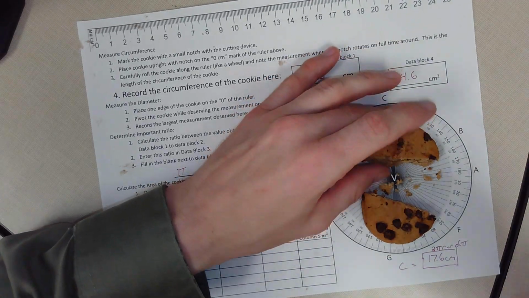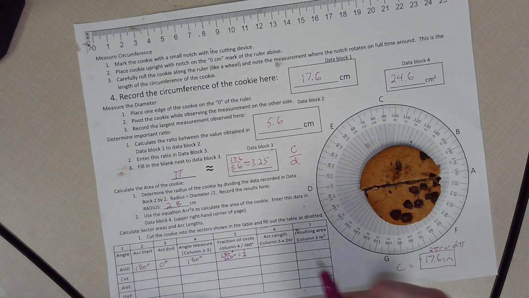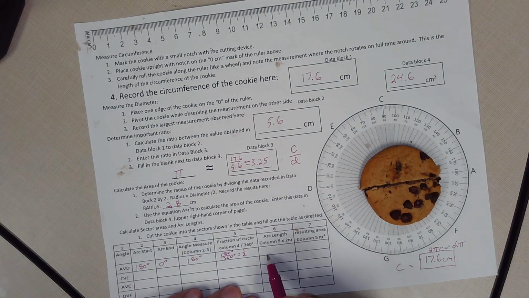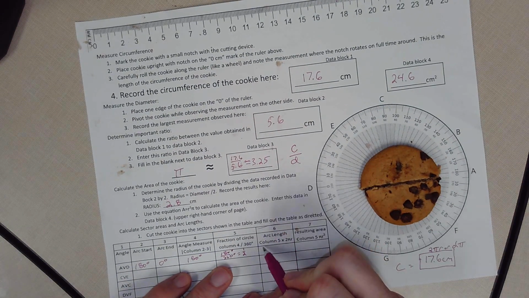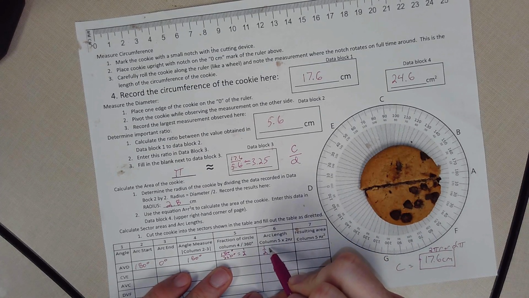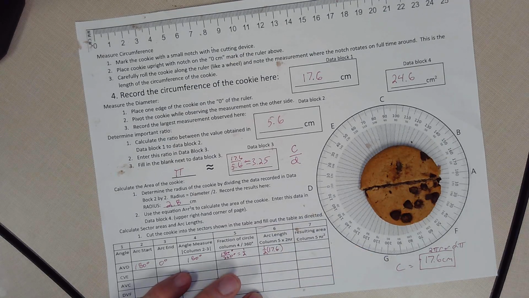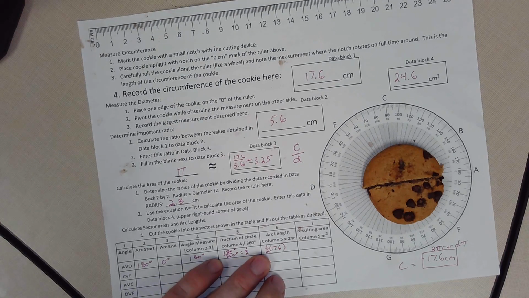Okay, so if I have it roughly cut in half, let's figure out what the arc length would be. The arc length would be 1/2 of 17.6 centimeters. I'm not going to put my units just because of space.